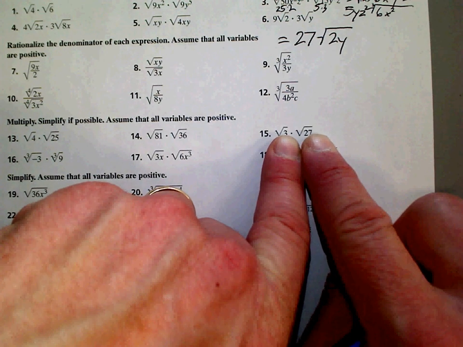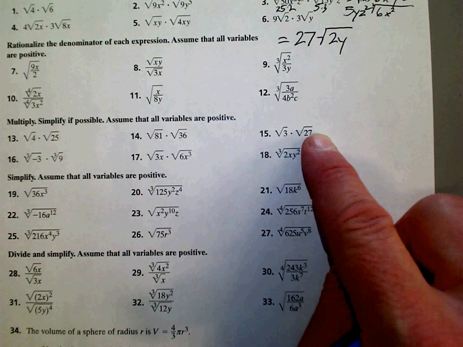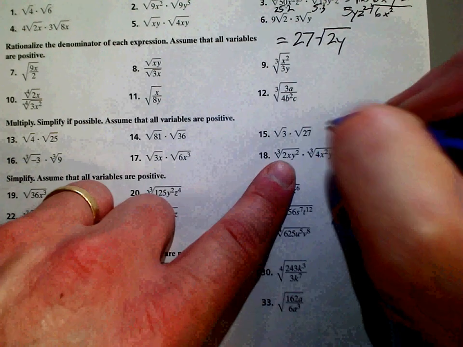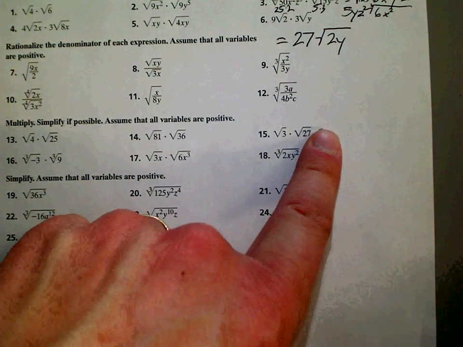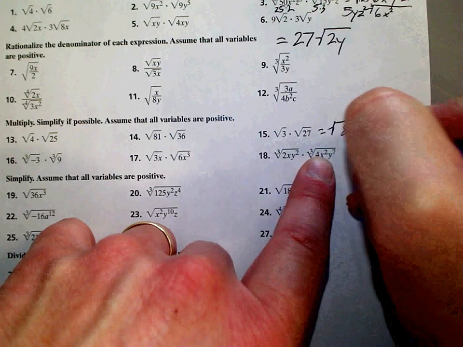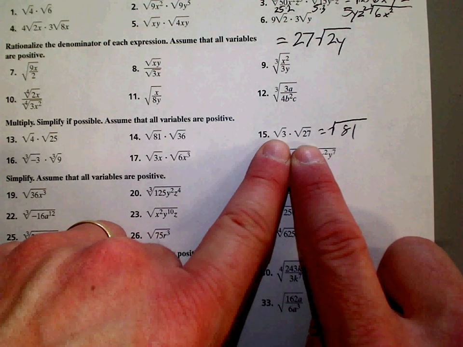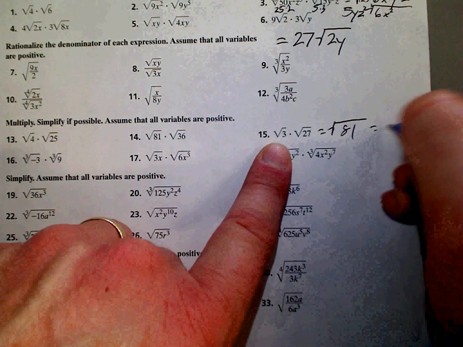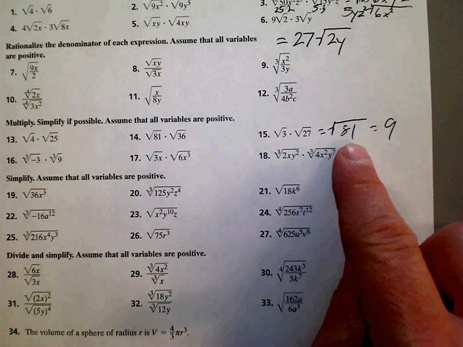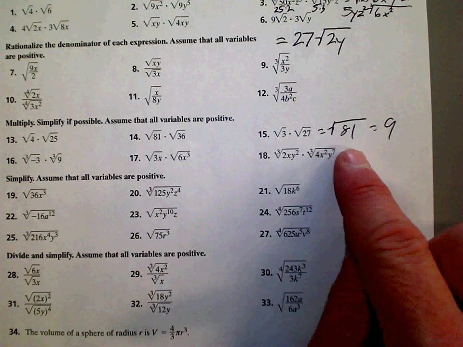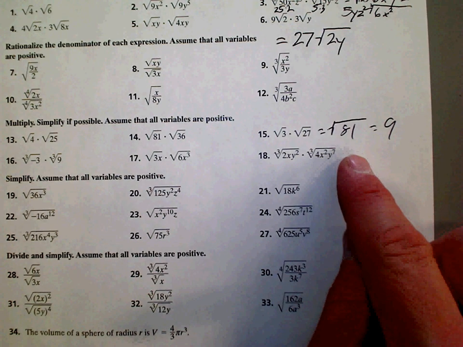Hey, I like what you said. It's 81, isn't it? Yeah, that one's a lot simpler. 3 times 27 is 81. It has a square root. It is 9. What does 81 also have a lot of? 3s. We could take a fourth root of that if we wanted to, because it's 3 times 3 times 3. It's a lot of 3s.